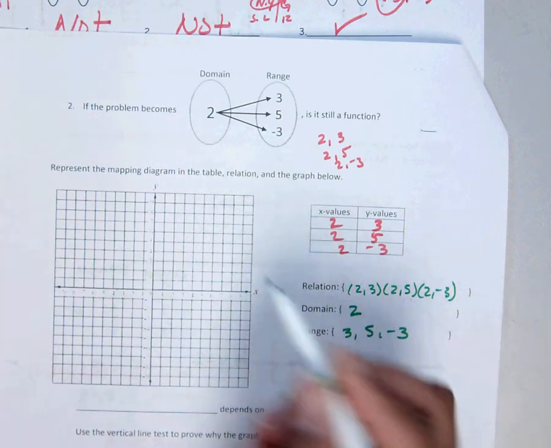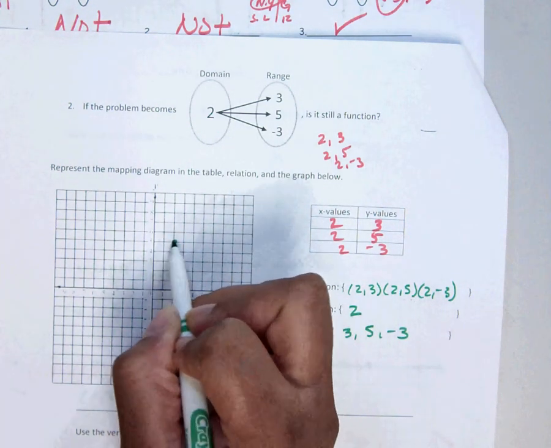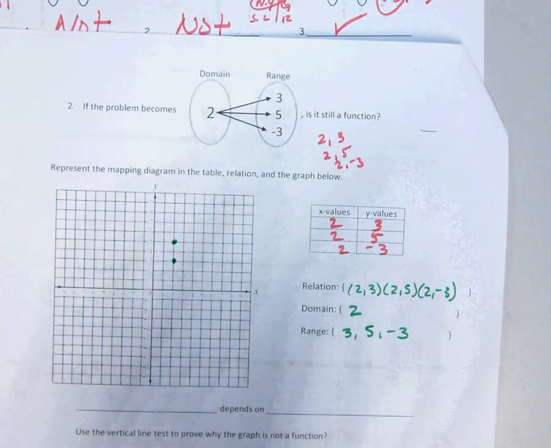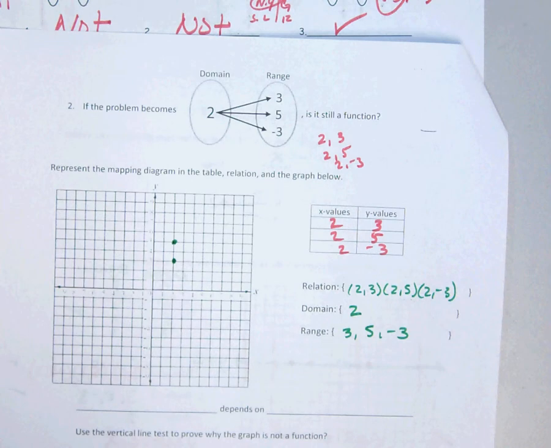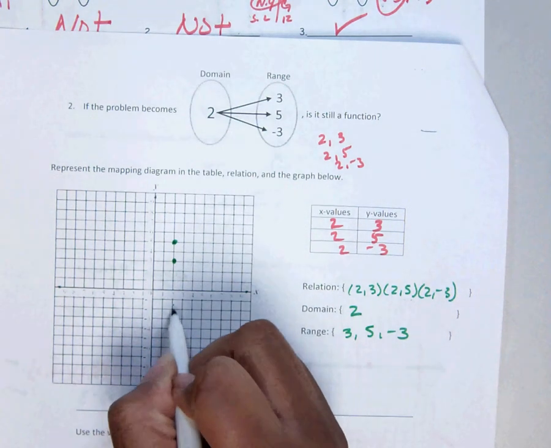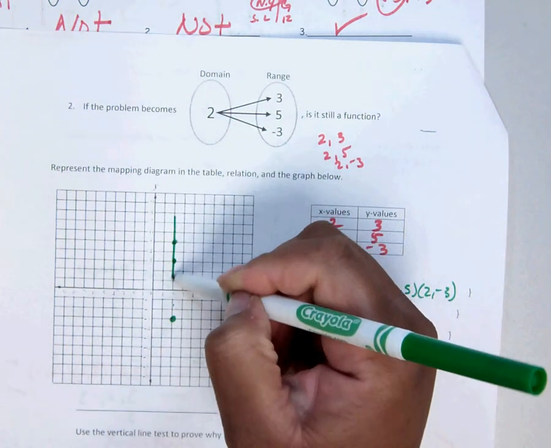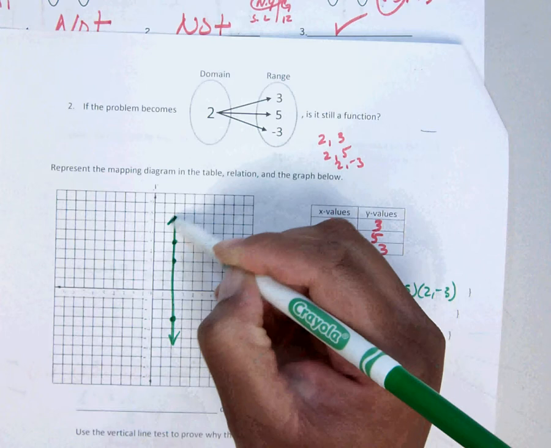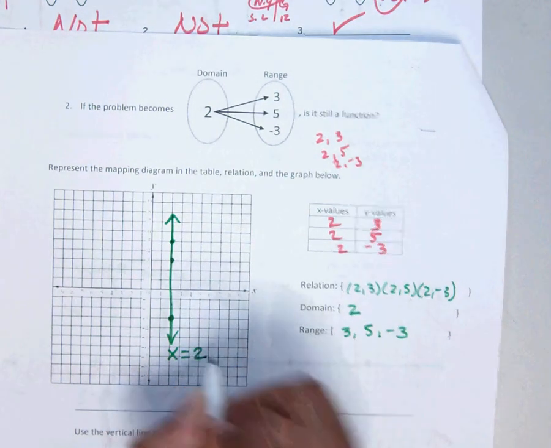And when I graph this, it's (2, 3), (2, 5), and (2, negative 3). And when I draw my line, this is a vertical line, meaning it's x equals 2, an x value.